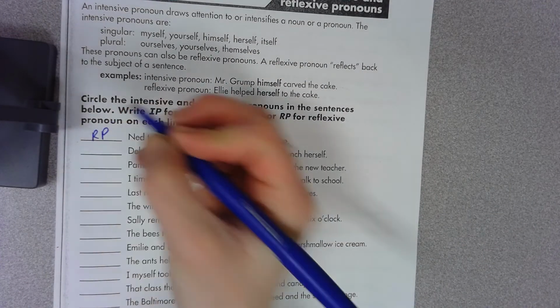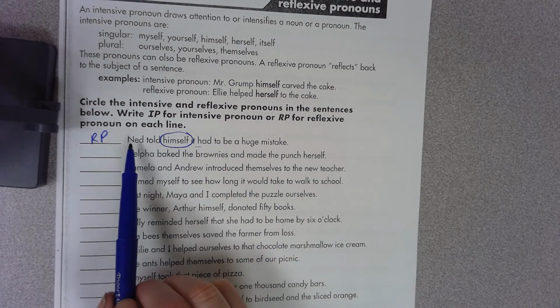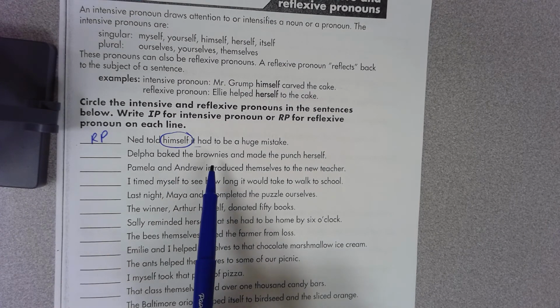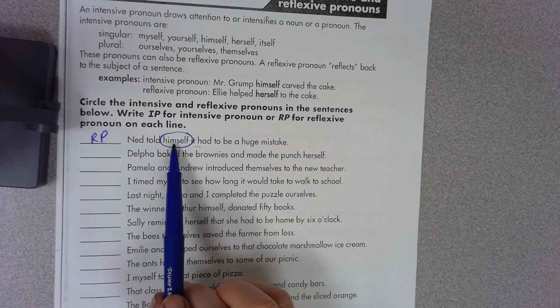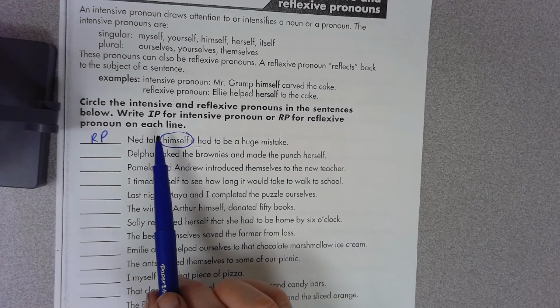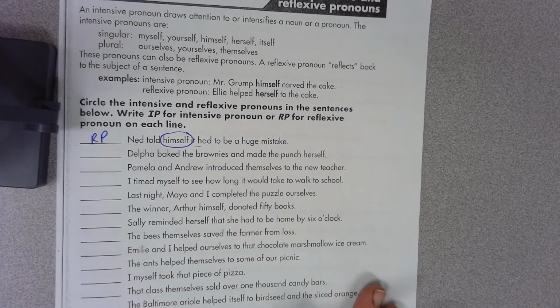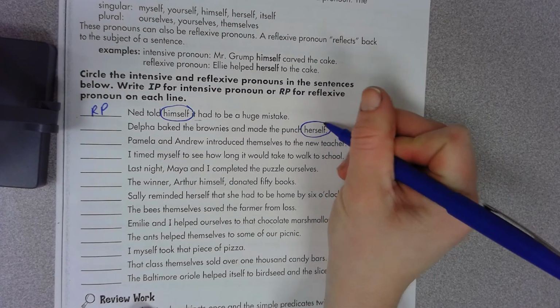Okay, Ned told it had to be a huge mistake. That doesn't make sense. So this is probably going to be a reflexive pronoun, because it doesn't make sense. And it's also not saying Ned himself told it had to be a huge mistake. It's saying he told himself. So it's transferring that action to this pronoun over here.